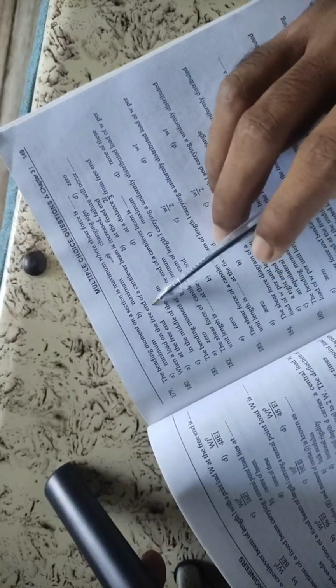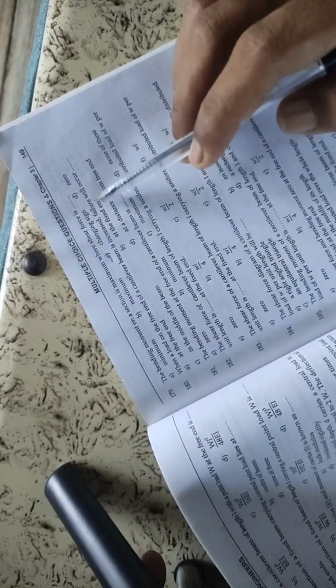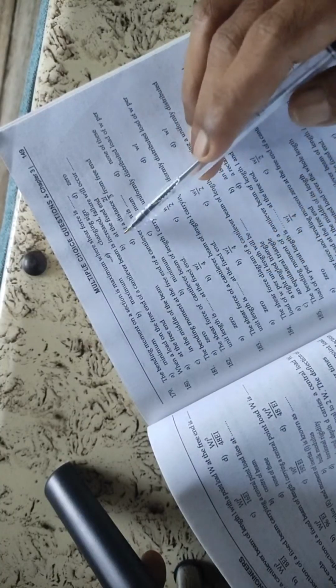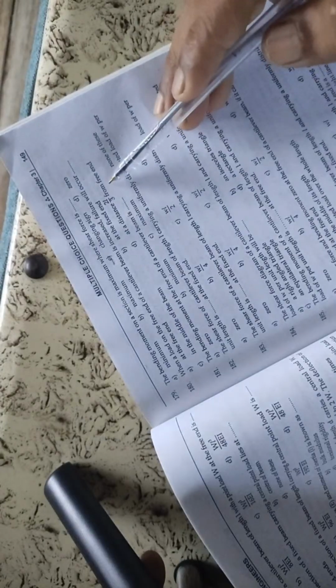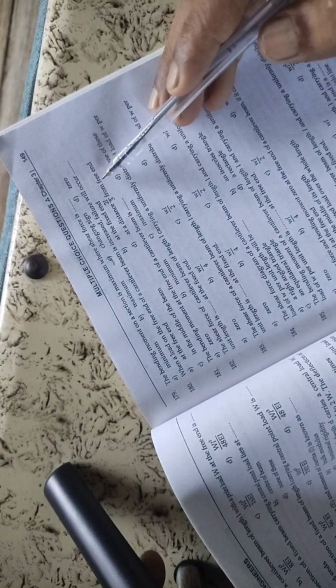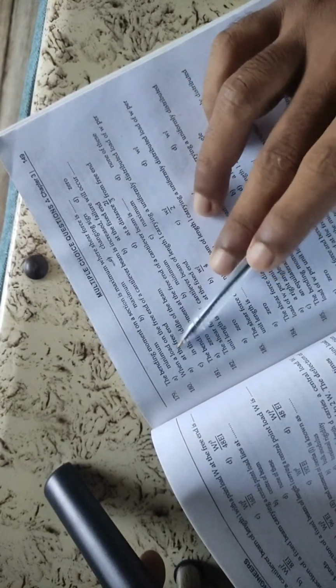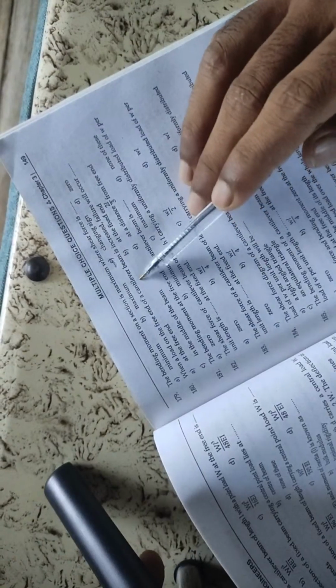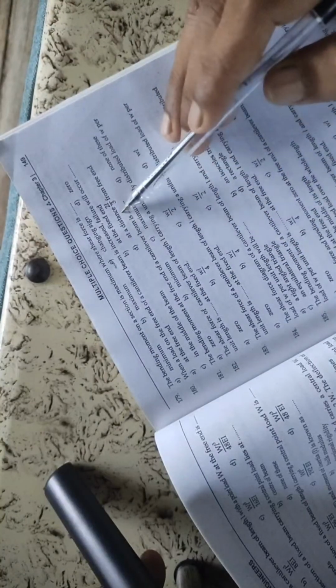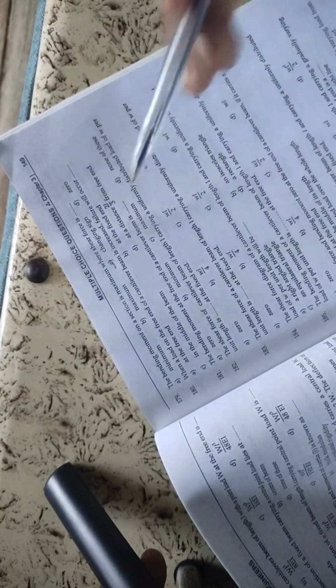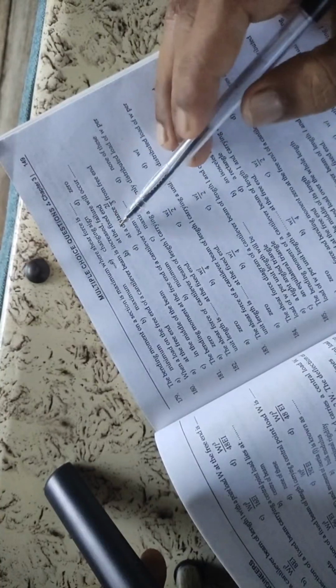When a load on the free end of a cantilever beam is increased, failure will occur: at the free end, at the fixed end, in the middle of the beam, at a distance 2L/3 from the free end. Answer is at the fixed end.